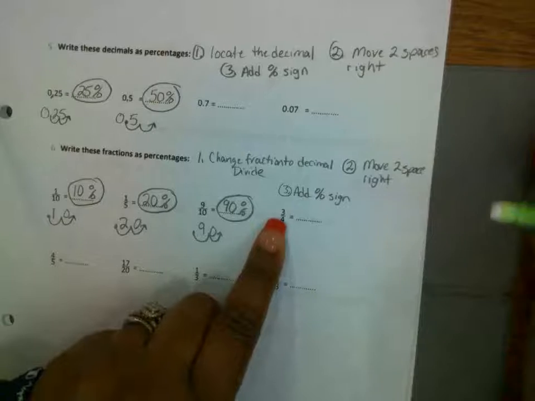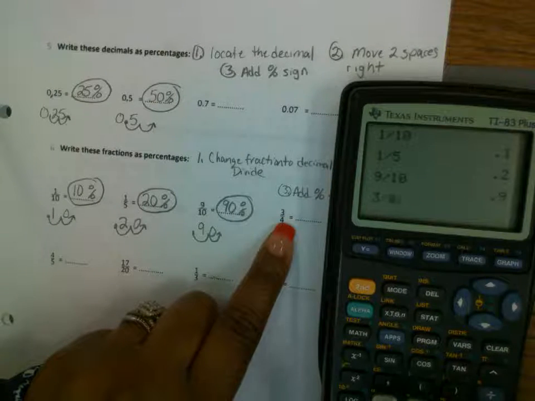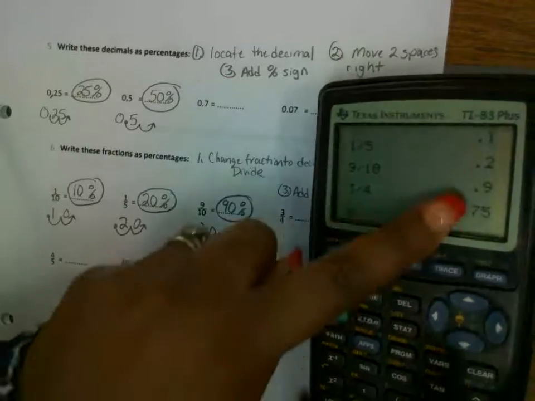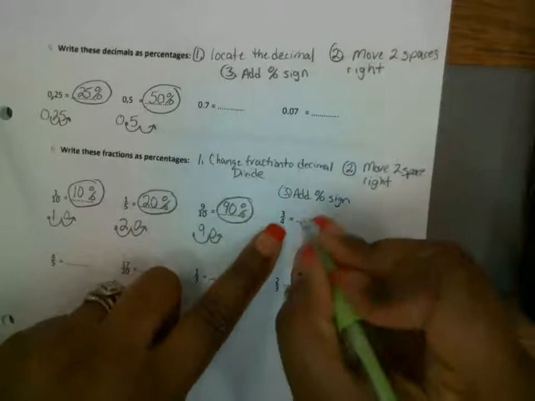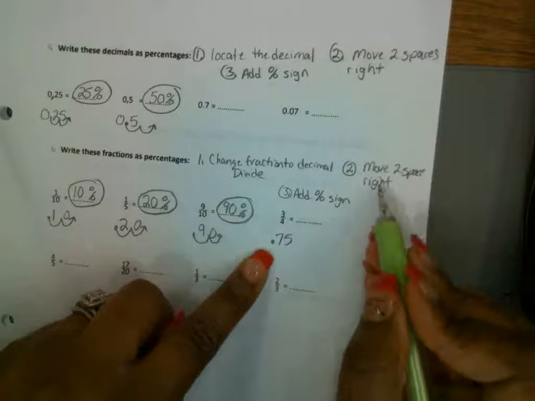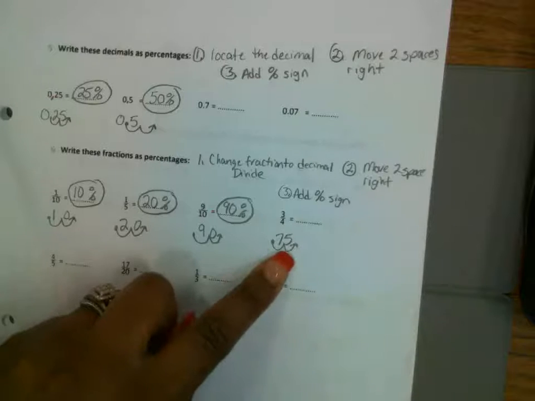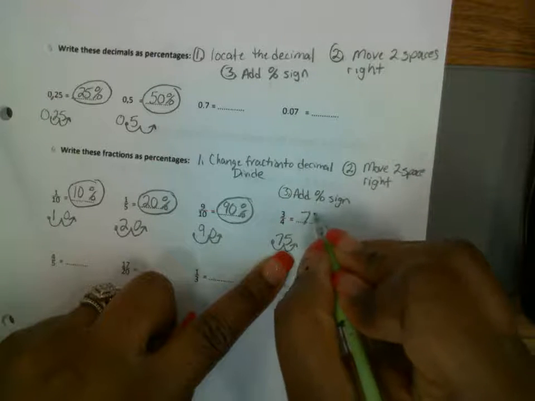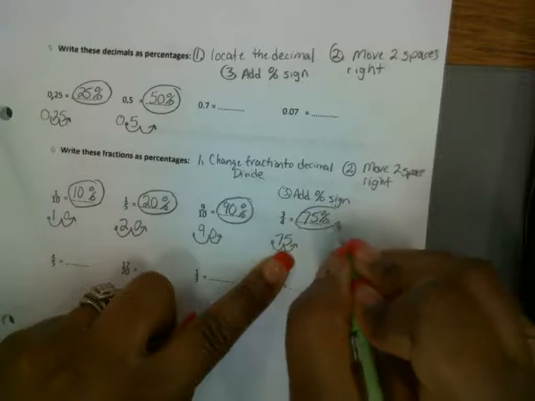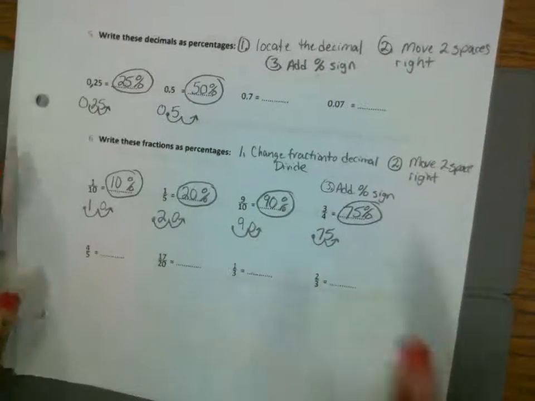This last one, on this row, we're going to divide again. That's 3 divided by 4. And that gives us 0.75. We're going to move the decimal 2 spaces to the right. 1, 2. This is going to give us 75%. Okay, now see if you can do this row on your own.